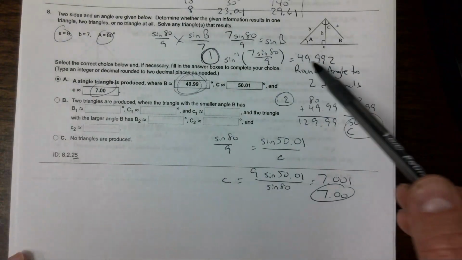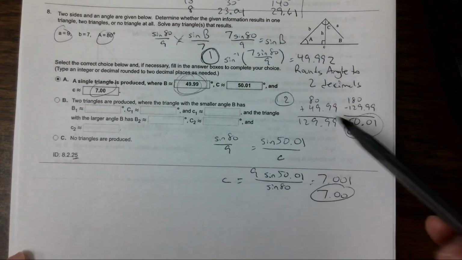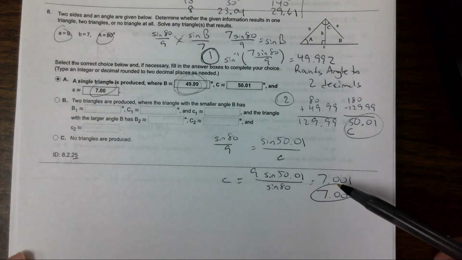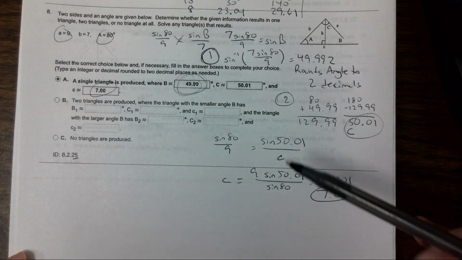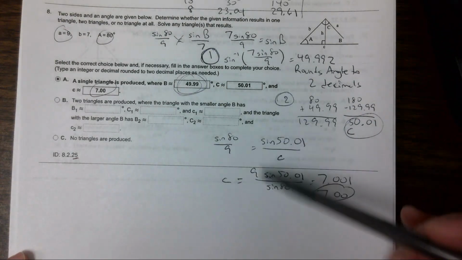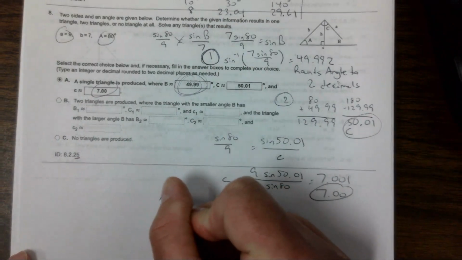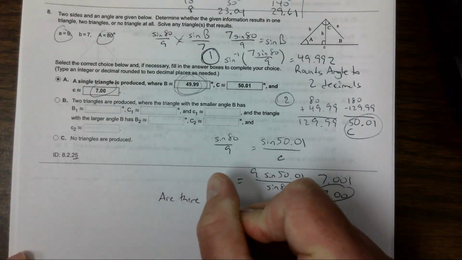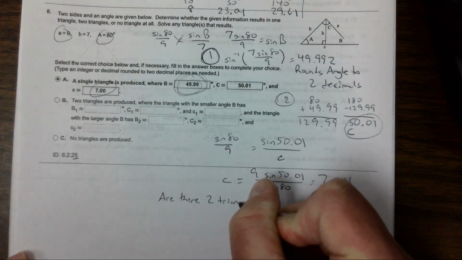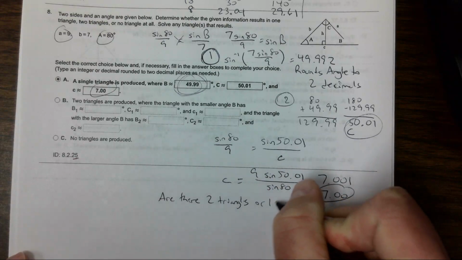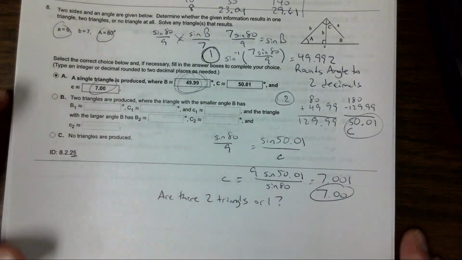So what we know is we know two angles and we know a side. What we don't know is if there are two triangles or one. So are there two triangles or one? That's the question.